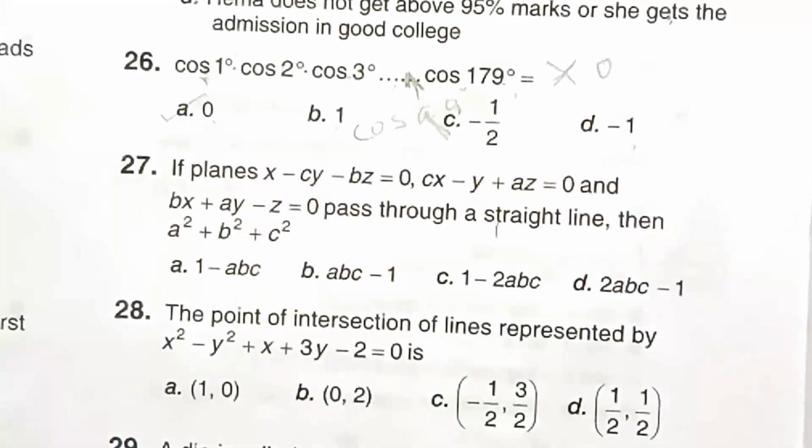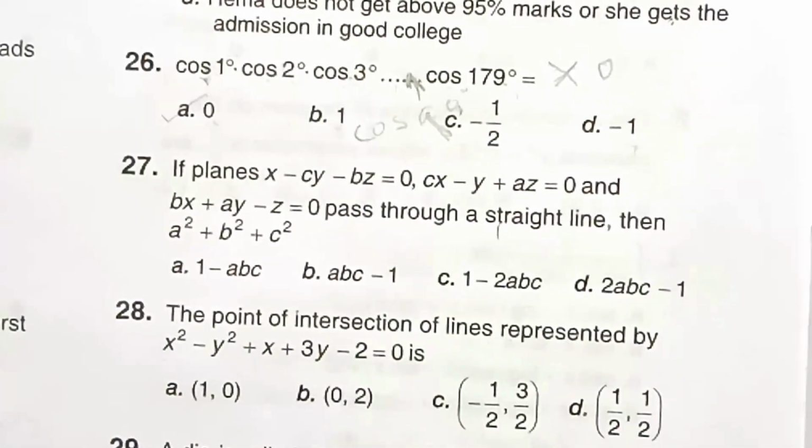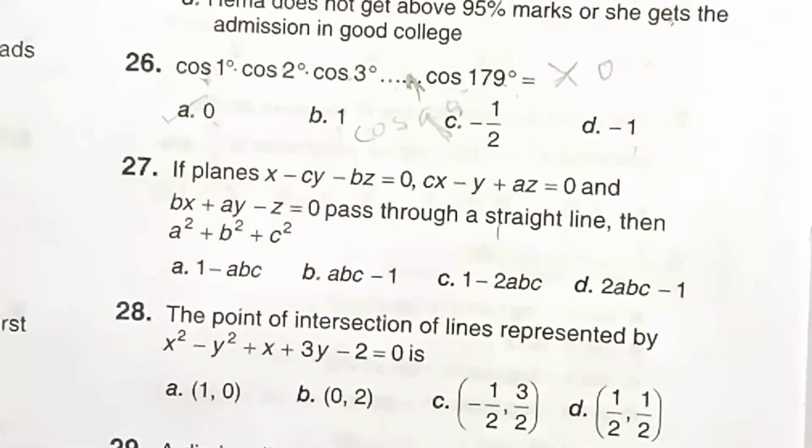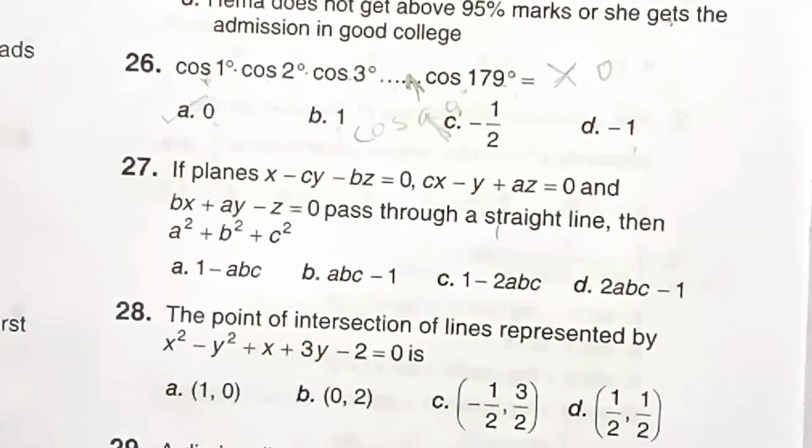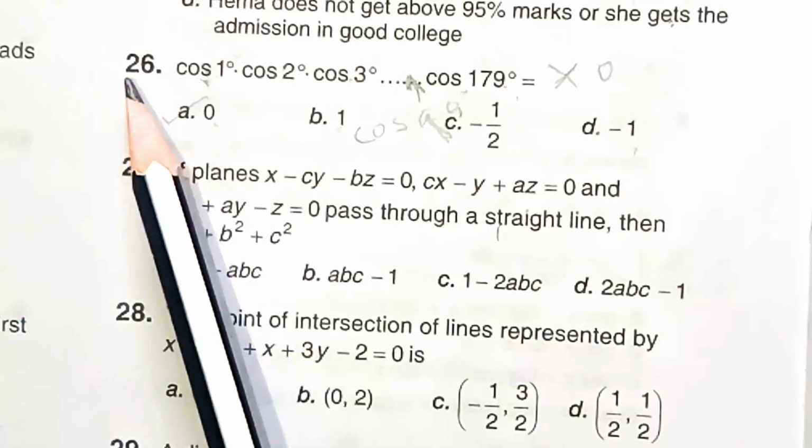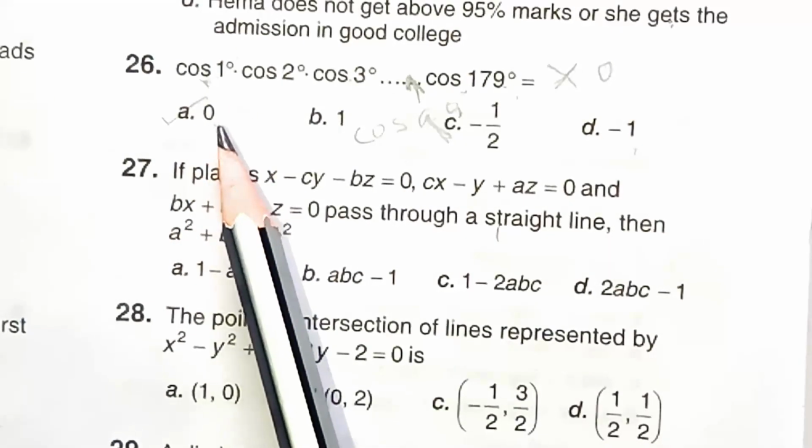It is only an observation based question. Okay, so we don't have to solve the value for 1 degree, 2 degree, 3 degree and so on. We just have to pick one value from our question and prove that it goes to 0. And if that value goes to 0, that means our whole expression goes to 0. So the correct option for question number 26 is option A.